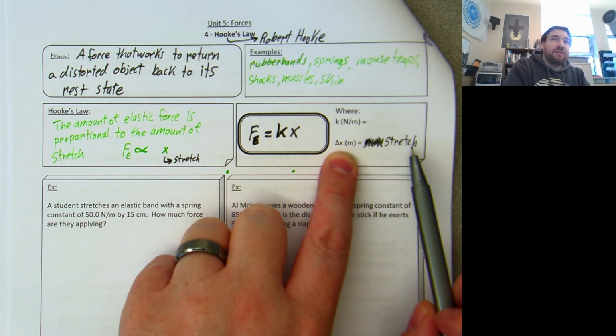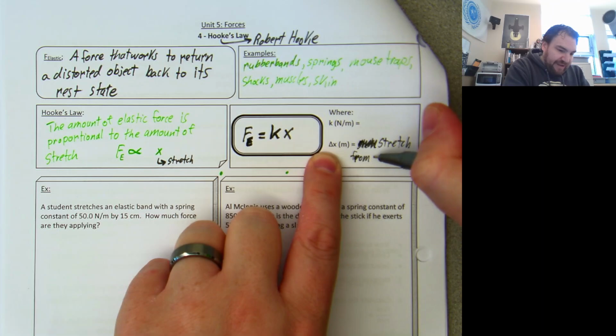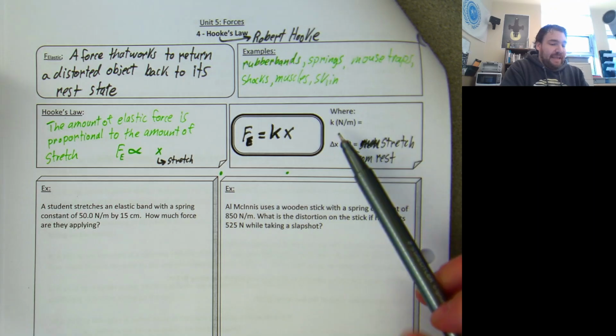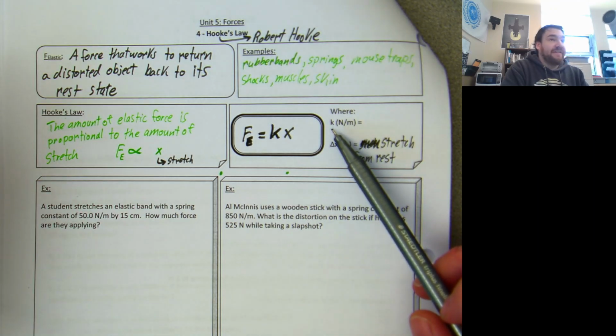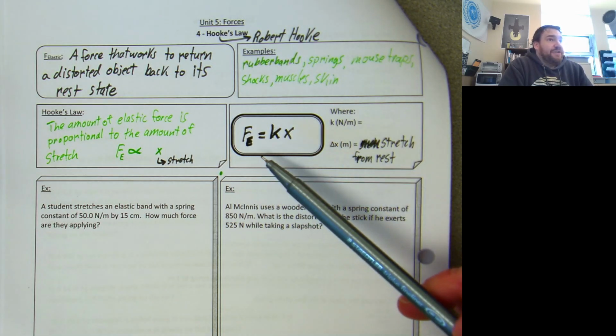This is the stretch from rest, whatever the rest state is. And now we're going to define this k value here. It's similar to friction. It looks like a similar expression of friction.